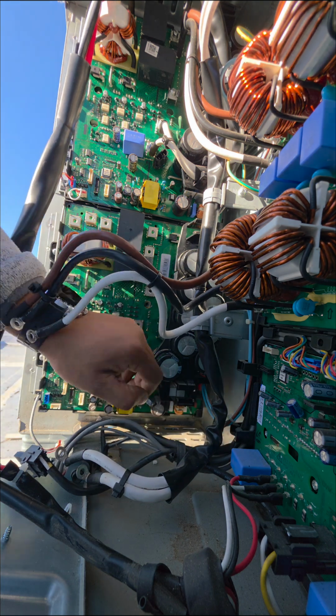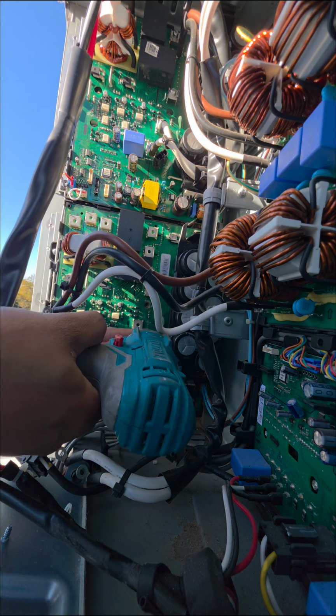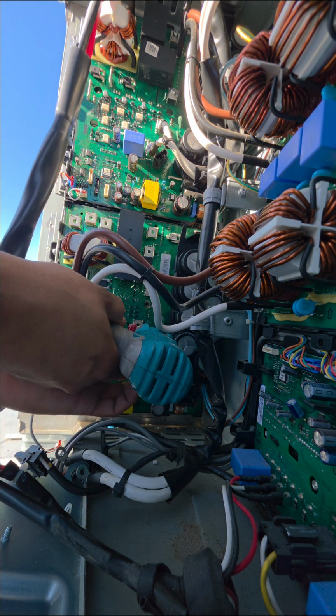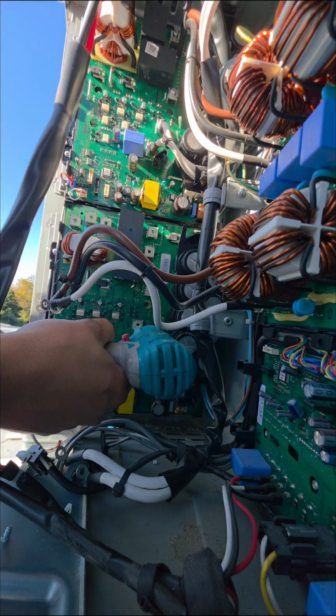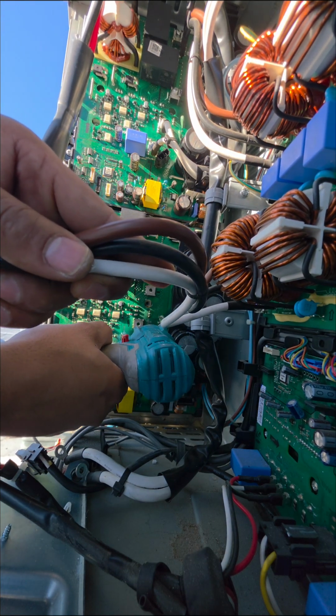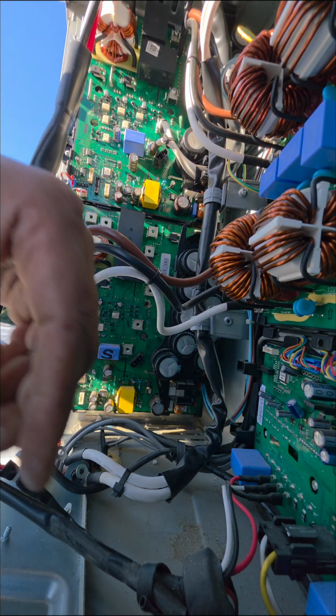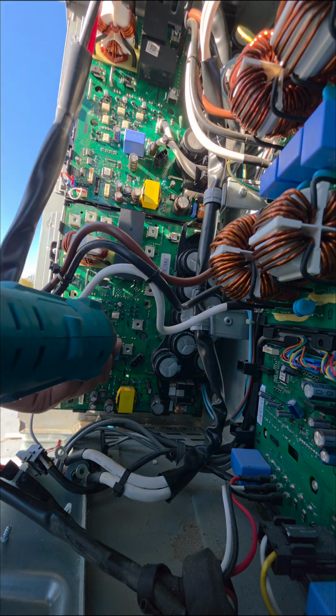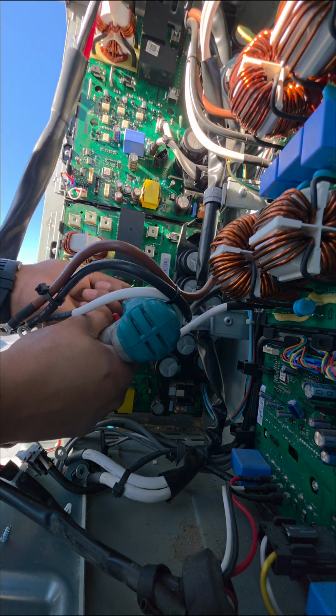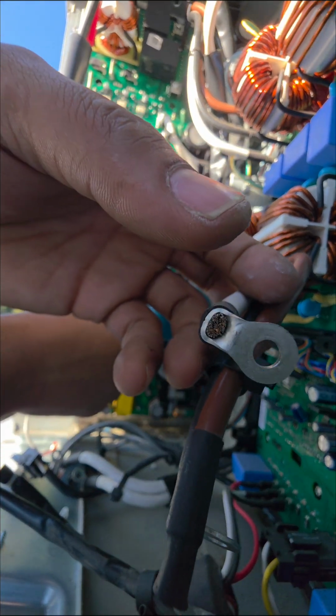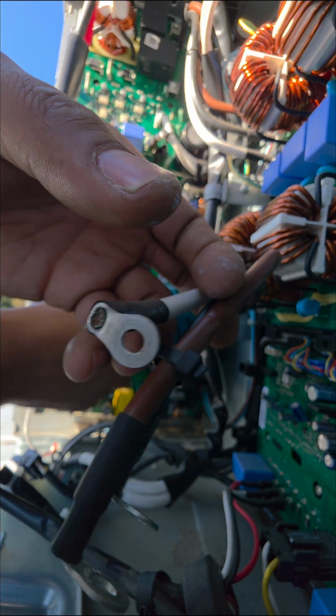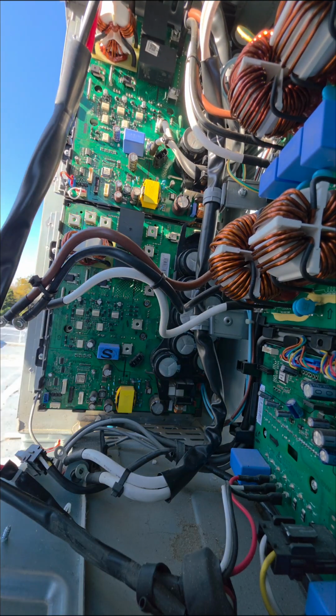And you also don't want to go crazy with torquing these down. So not the best tool to use it, but I'm not trigger happy, so I've been doing this for some time. So you just want to get it there, and we'll tighten it by hand.